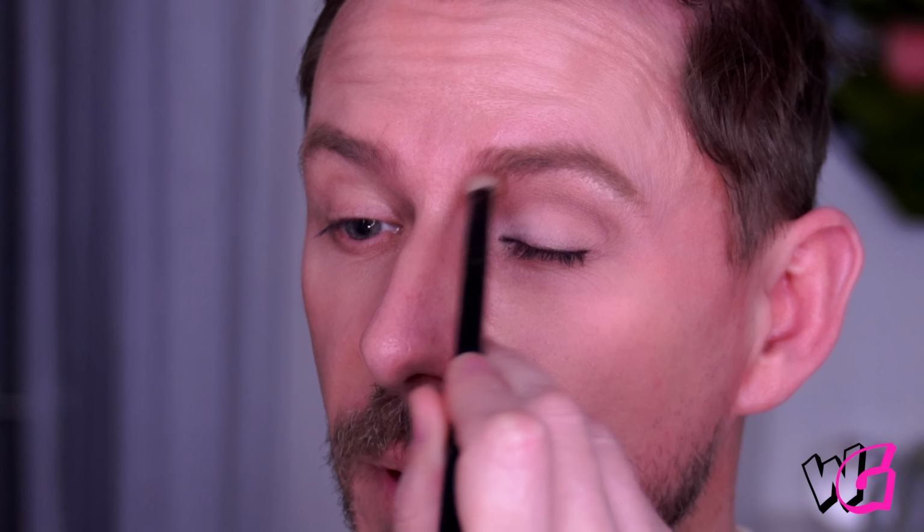And when it comes to this inner corner, I prefer to blend this color up into the eyebrow because it gives more space here where there's this light color. So that's why I blend it here, but it's a personal preference. Not everybody likes the color coming in, so it's entirely up to you.